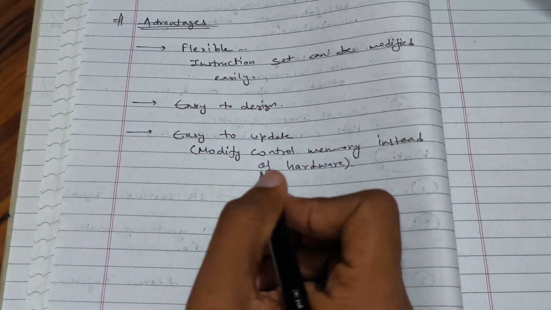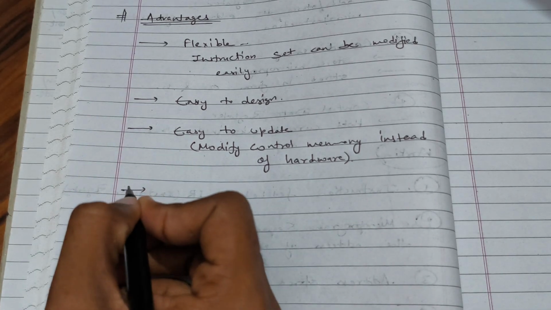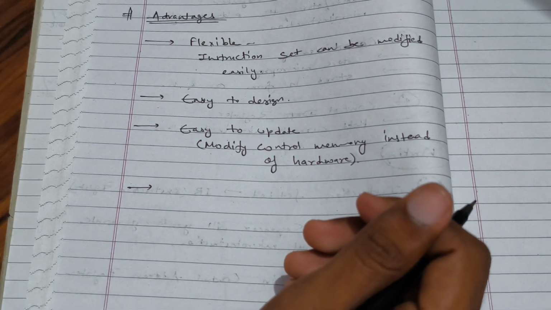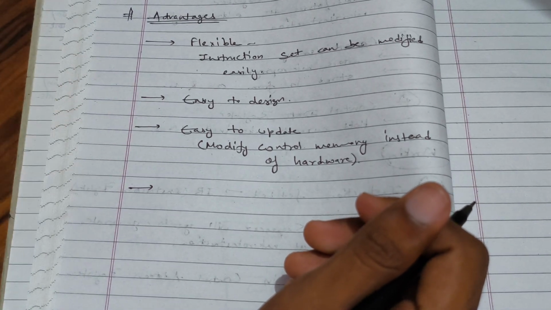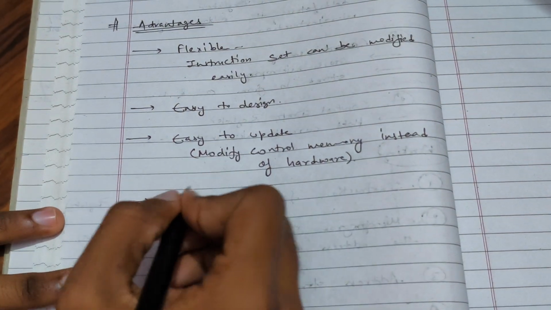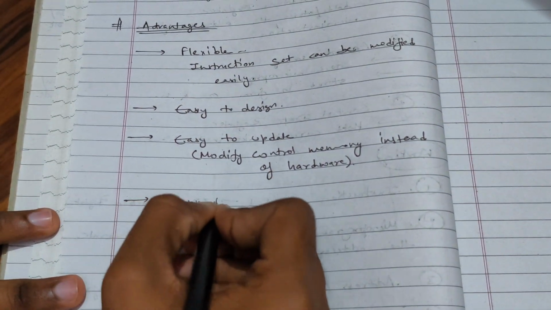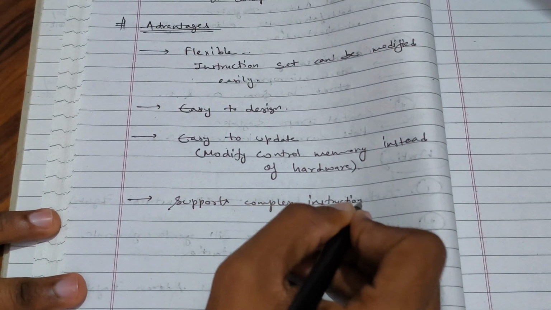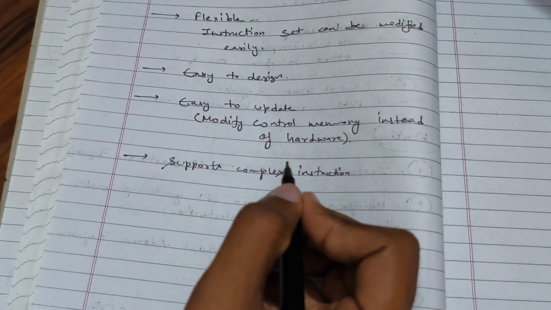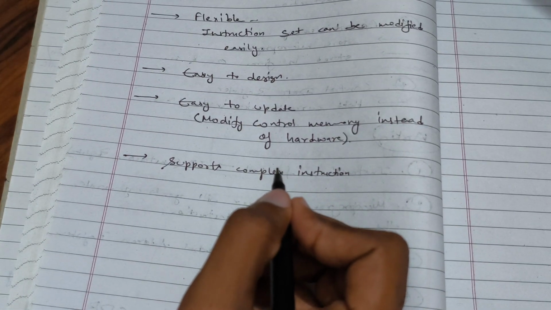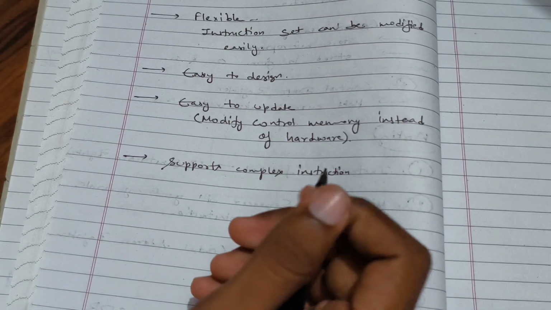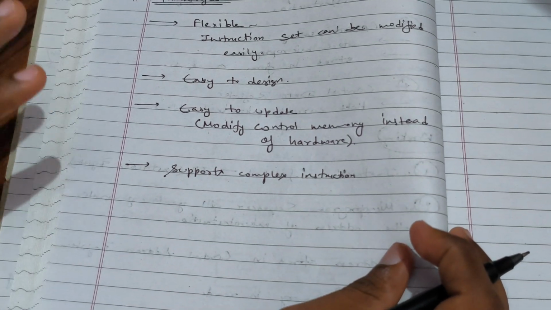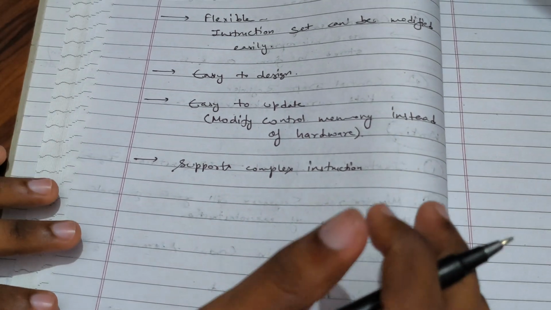Next, in the previous example we were not able to compute complex instructions. We were using it for a small, simple set of instructions, but this microprogrammed control unit supports complex instructions. We know the reason: we are executing micro instructions step by step. Since it is easy to design, easy to update, and we are using control memory, it can be used for executing complex instructions as well.